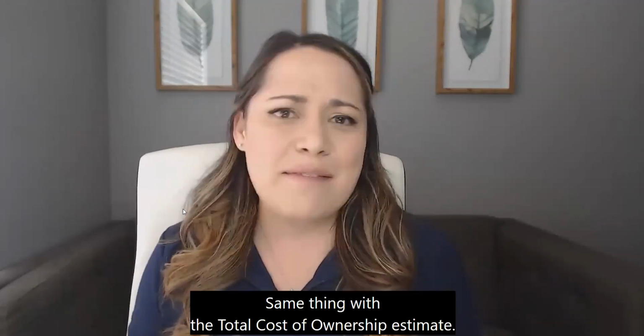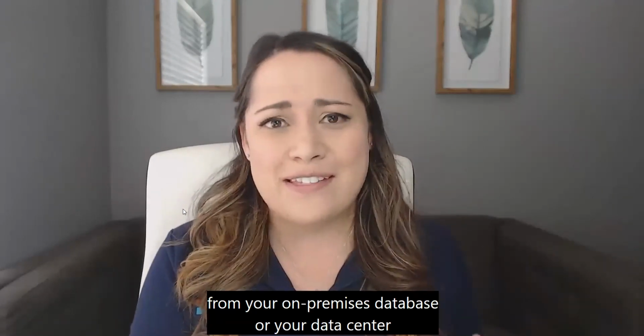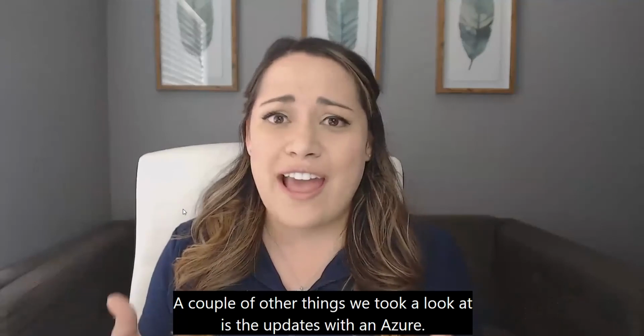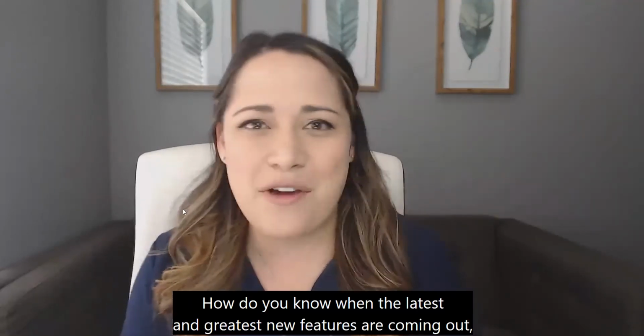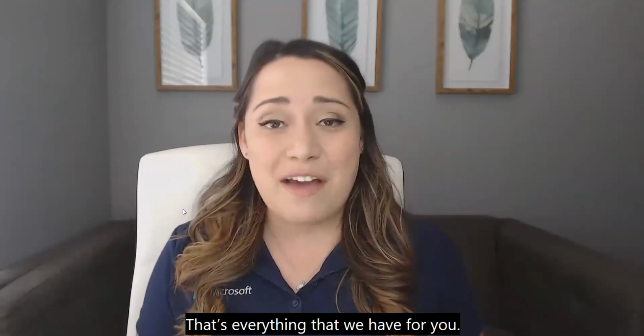Same thing with the total cost of ownership estimate, if you're looking at making that transition from your on-premises data center into Azure. Great tools that are available, as well as understanding the factors that impact your cost. A couple of other things that we took a look at is the updates within Azure. How do you know when the latest and greatest new features are coming out, so you can subscribe to that RSS feed. But that's everything that we have for you.